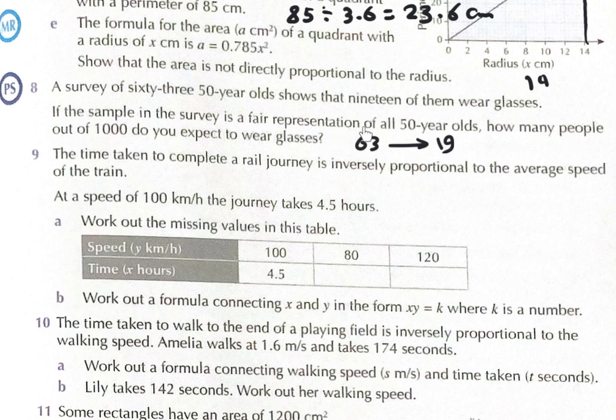The sample is a representation of all 50-year-olds. Also, how many people out of 1,000 do you expect to wear glasses? So if we have 1,000, how many of them will be wearing glasses?